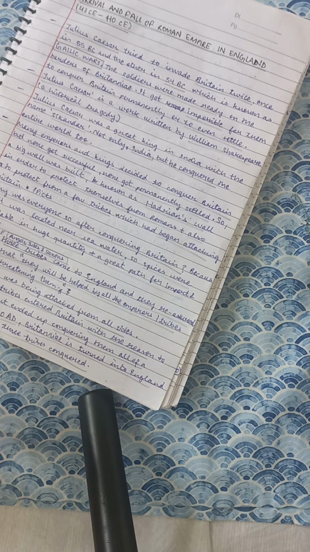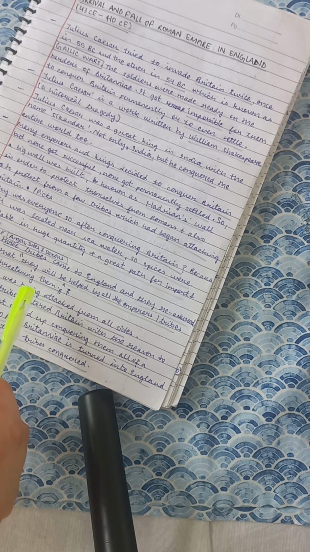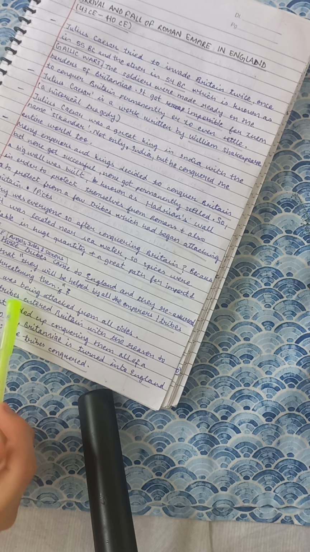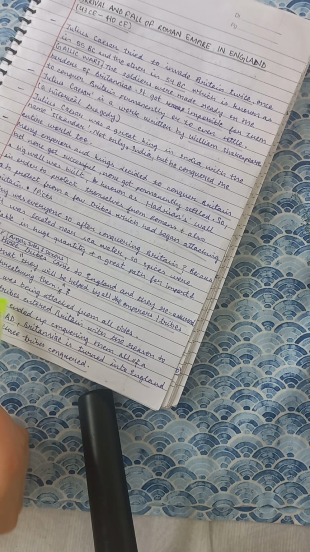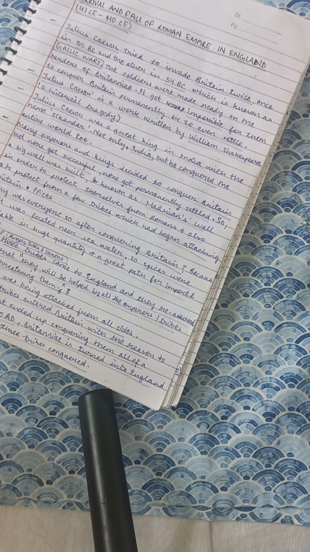Yes, as I have already told you, these three tribes, Angles, Jutes, and Saxons, were trying to be friendly with the people of Britain, and they said that we will try to help you. But these three tribes entered Britain with the reason to help them, but ended up conquering them all of a sudden. Yes, with the motive to help them and to befriend them.